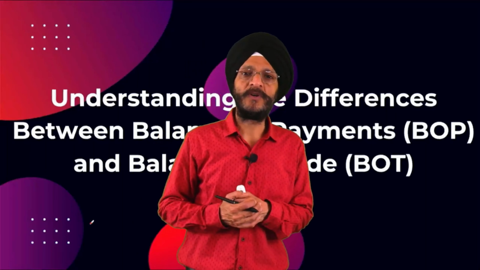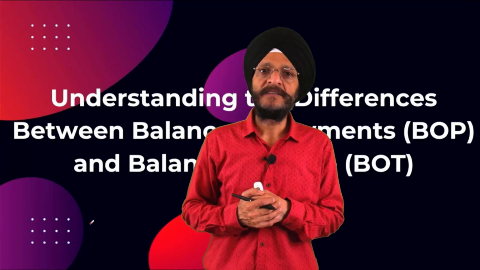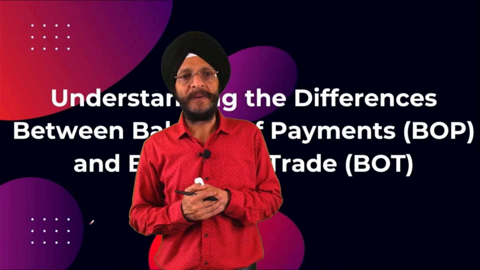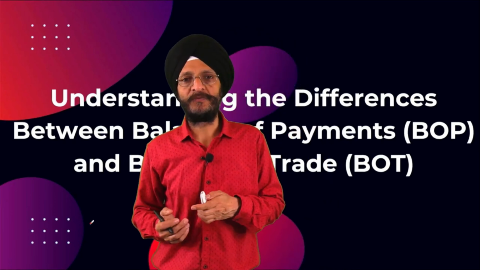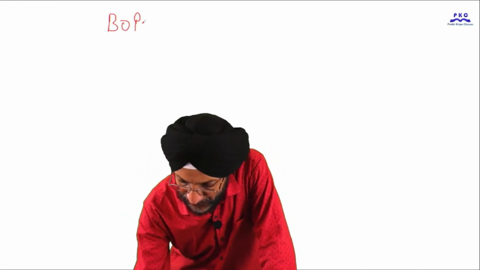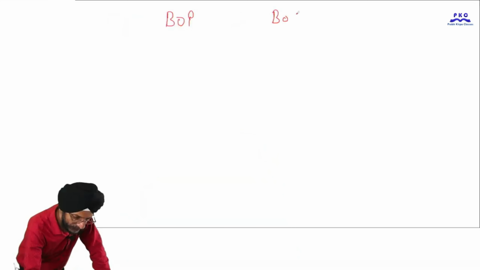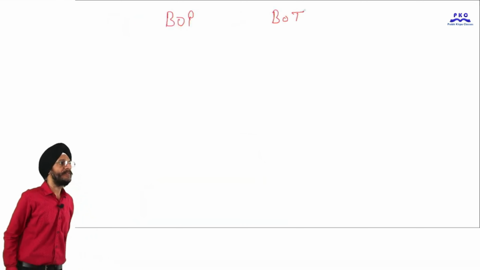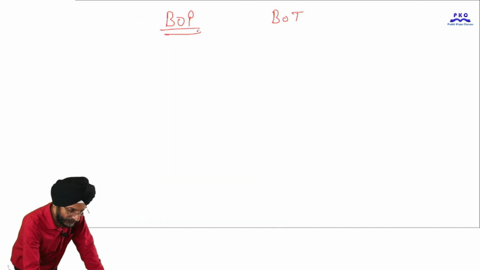Now the topic before us is understanding the differences between balance of payment and balance of trade. Here we are to discuss the difference between balance of payment and balance of trade. Firstly, we should understand what is balance of payment.